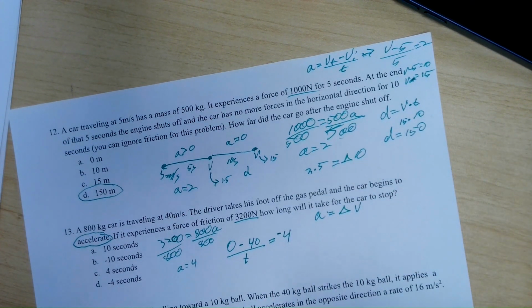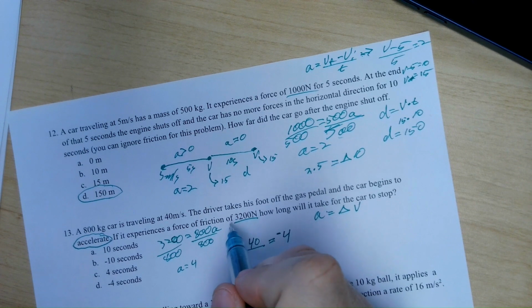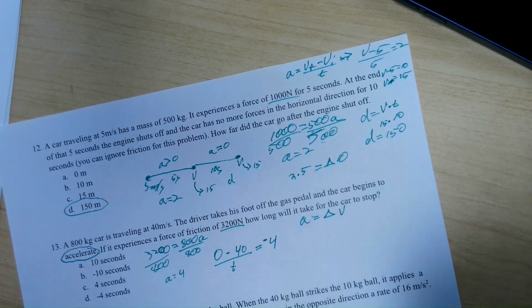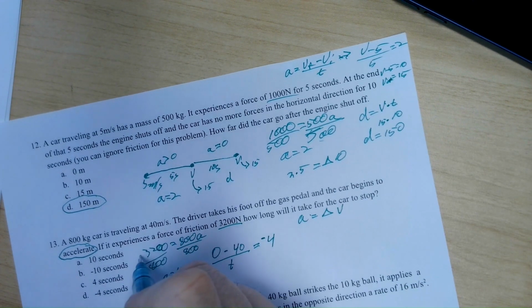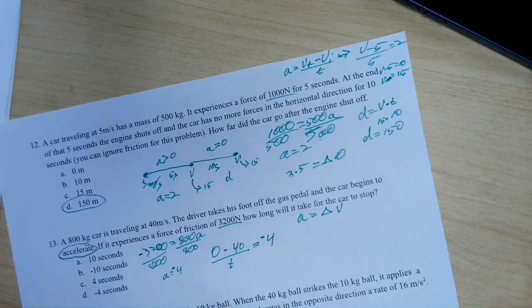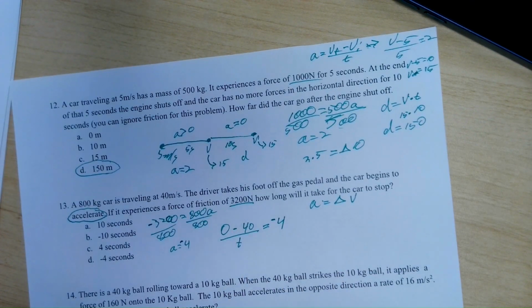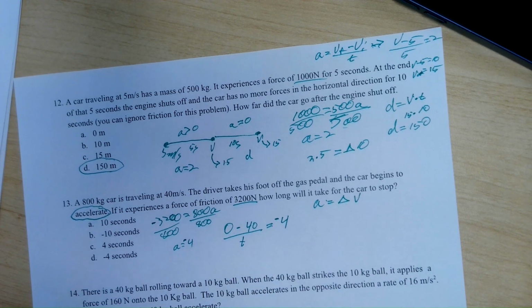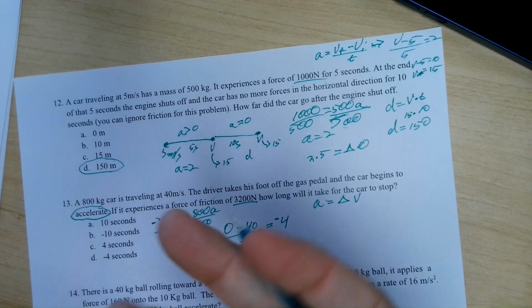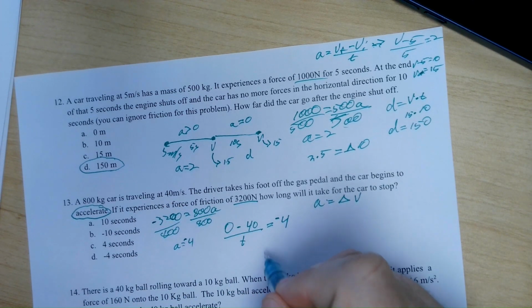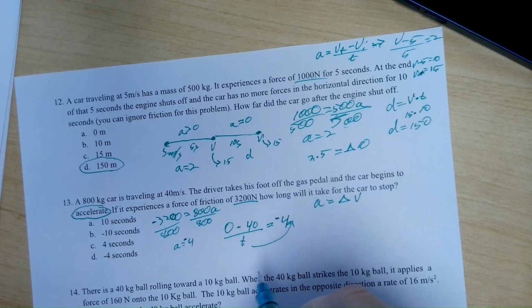Why a negative? Strictly speaking, this force of friction is going in the opposite direction as the car, so this really should be negative, right? So we can check ourselves by saying if the car is slowing down, we're going to have a negative acceleration, so we should have that there. So we're going to rearrange this equation, cross multiplication, all that.